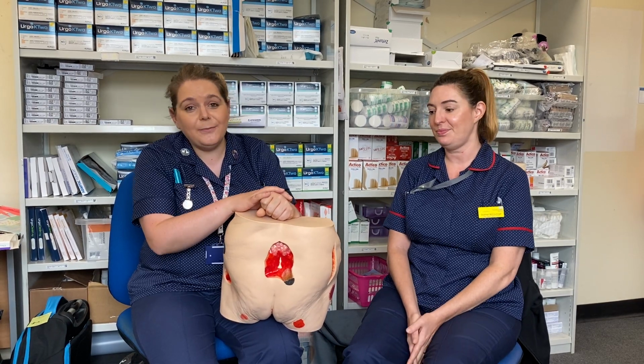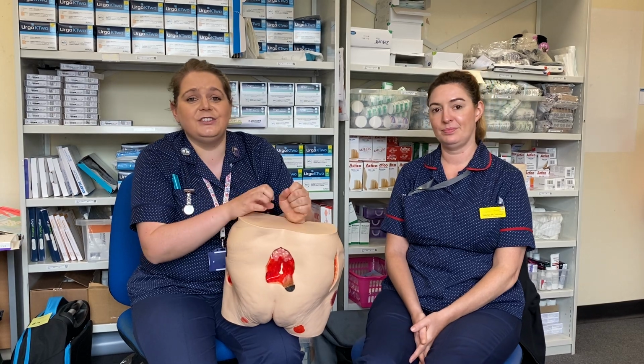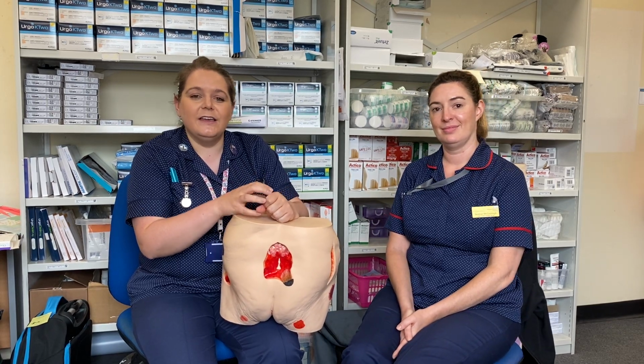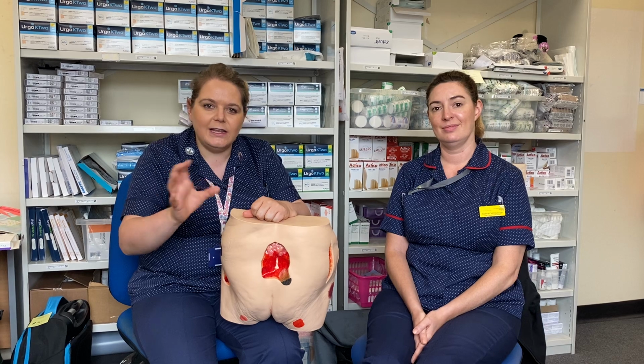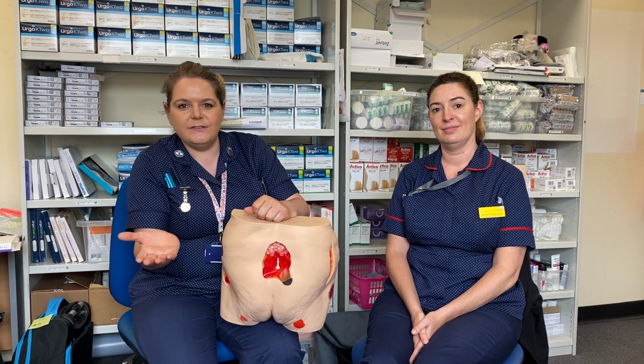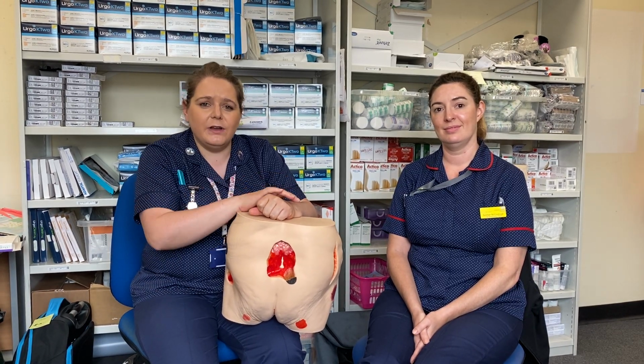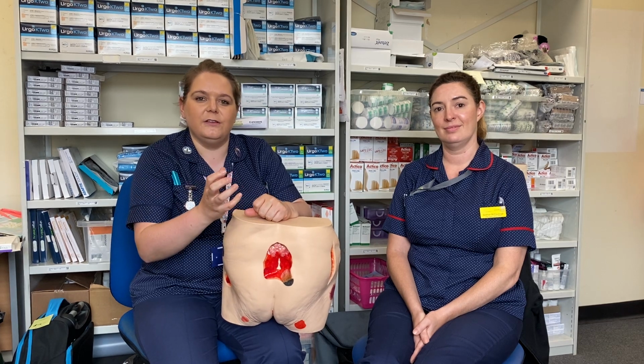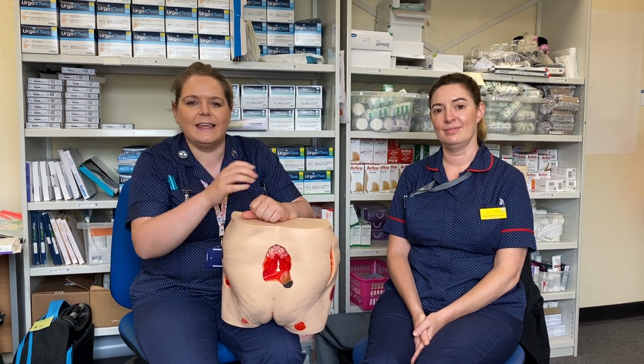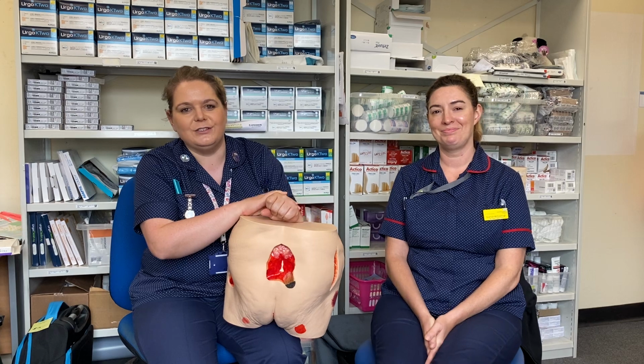And K is for keep moving. So regular repositioning is really important for our patients. So the more we get those patients turning left and right, lifting those heels up onto a pillow, it's really important to get those tissues reperfused, as we know tissue hypoxia is the key problem for pressure ulceration.